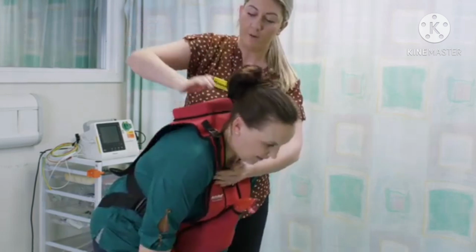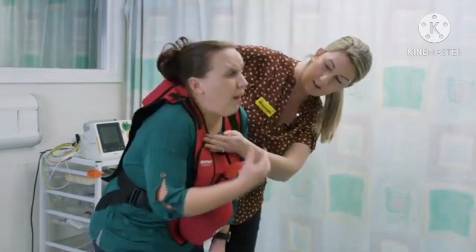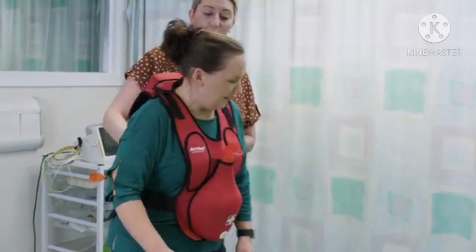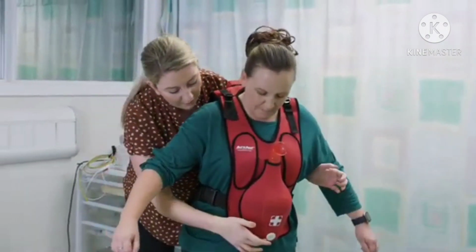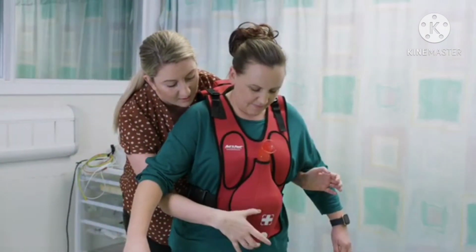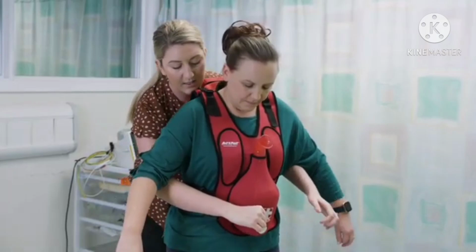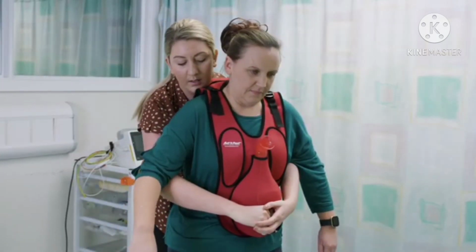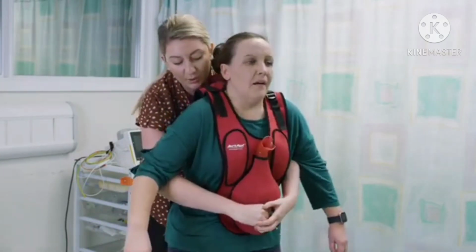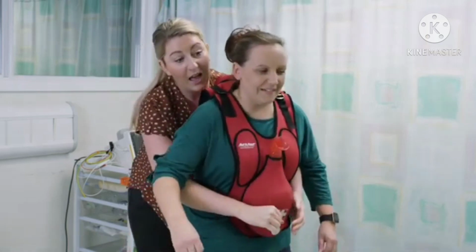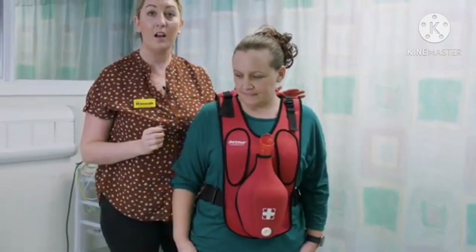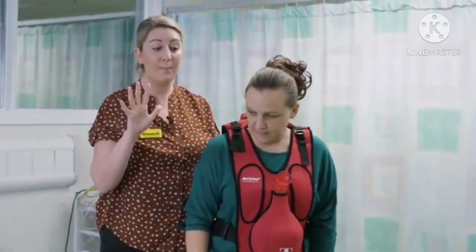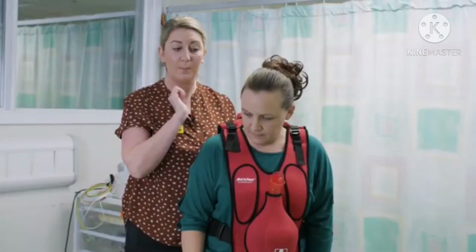3, 4, 5. And that's been ineffective. So we are now going to do the abdominal thrust. So finding the belly button and the xiphoid sternum and placing my fist in the centre. Other hand over the top. 1, 2, 3. And that one has come out. If that was unsuccessful, I would do 5 attempts at that and then we would continue with the back blows.